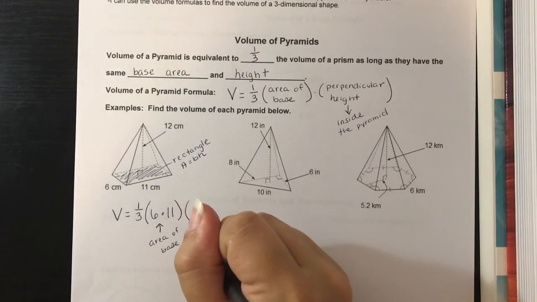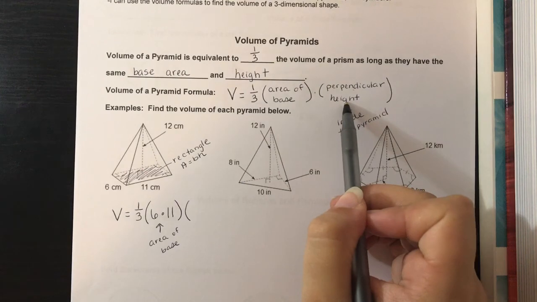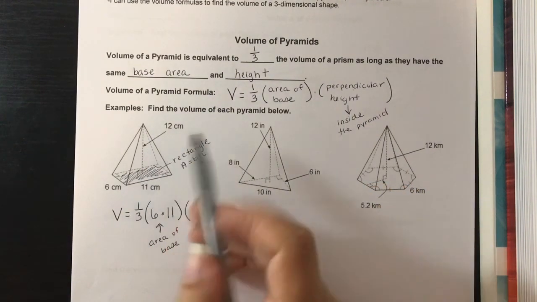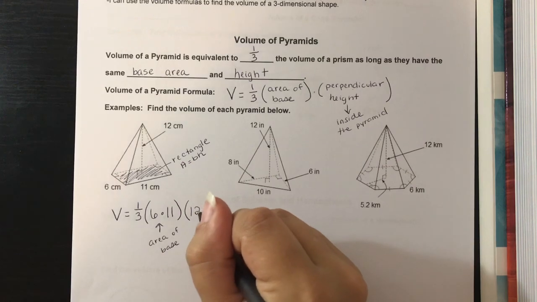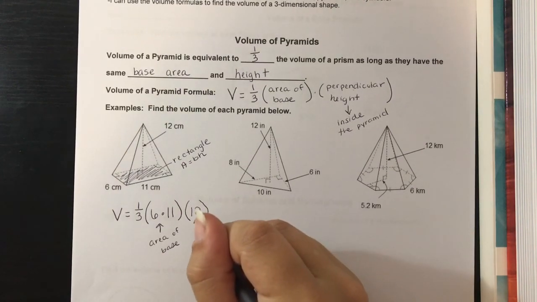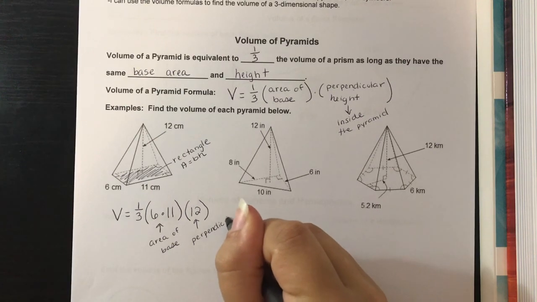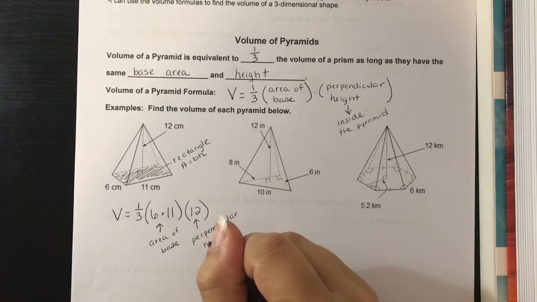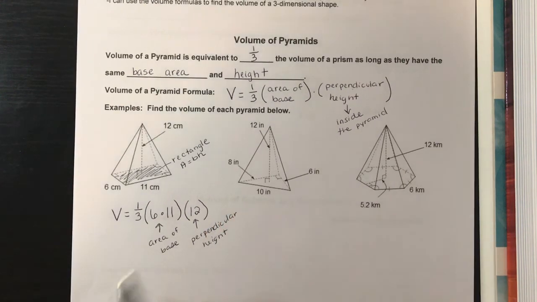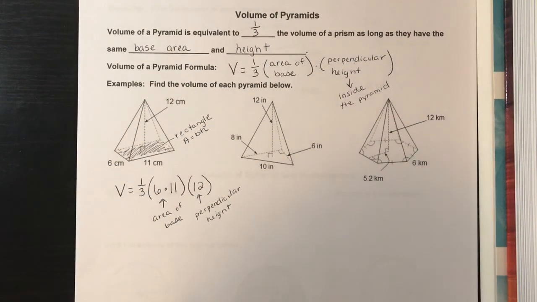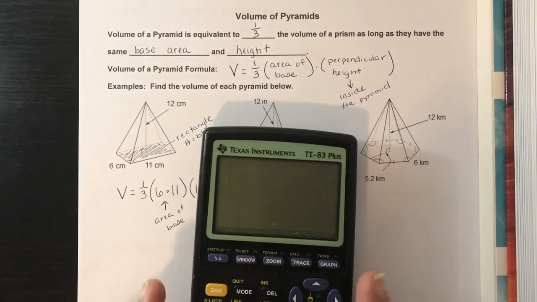Now we multiply that by the perpendicular height. So that's the height inside that makes the 90-degree angle, which in this case is 12. And again, 12 represents the perpendicular height. So I want to show you how to type that in a calculator, because typing in 1/3 can be a little tricky.